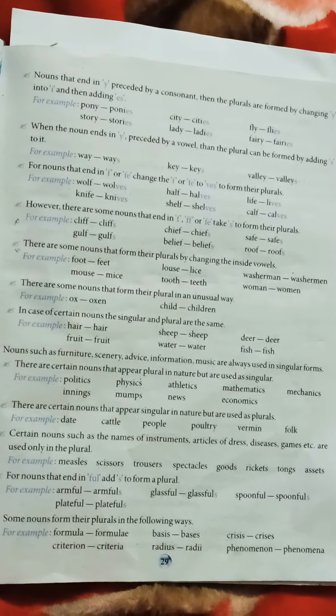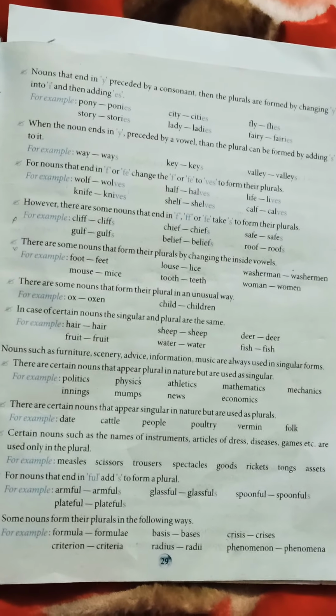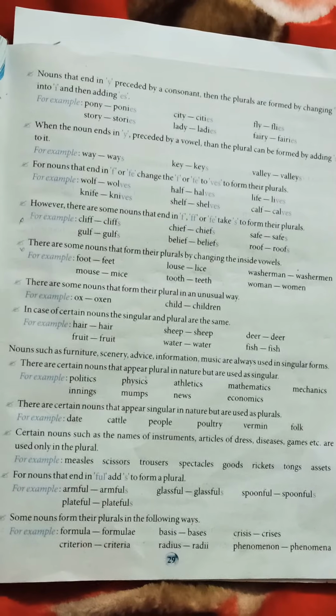Now, however, there are some nouns that end with f and ff. We will have to form their plurals. For example, cliff. You will have to just add s at the end of the word. It becomes cliffs. Gulf, gulfs.